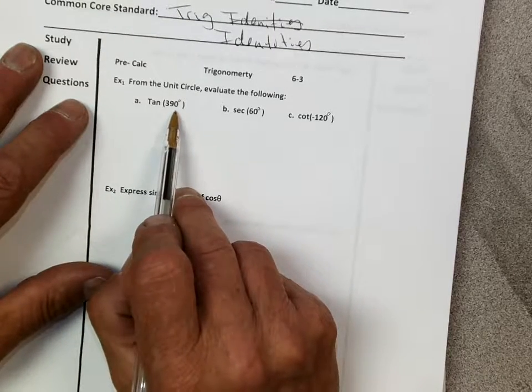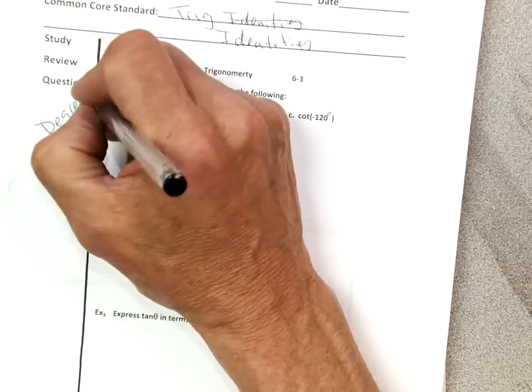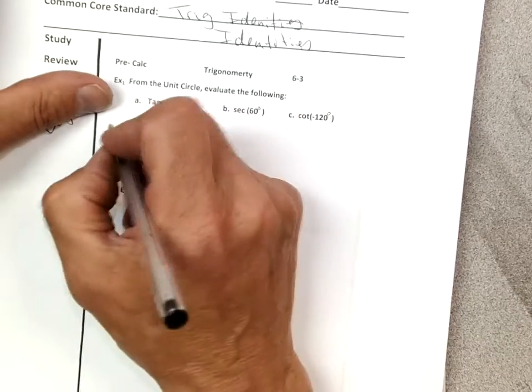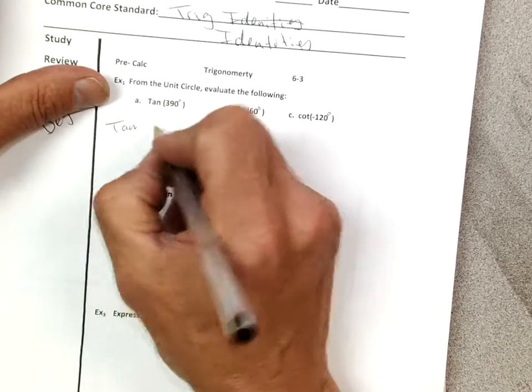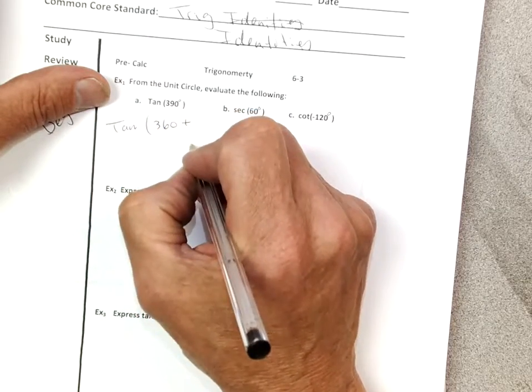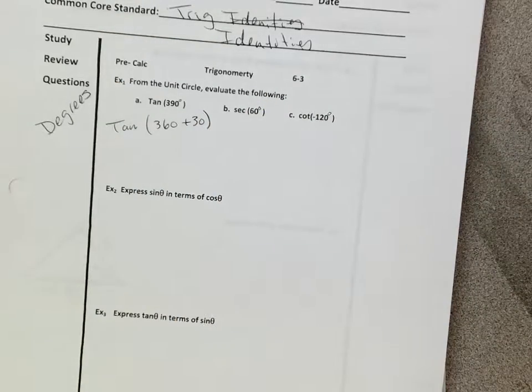We've done the hard stuff with radians, but today we're talking about in terms of degrees. So tangent of 390, we can also find that on the unit circle. Tangent of 390 is the same thing as tangent of 360 degrees plus 30 more. Okay, does that make sense? 390 is really like 360 plus 30 more.